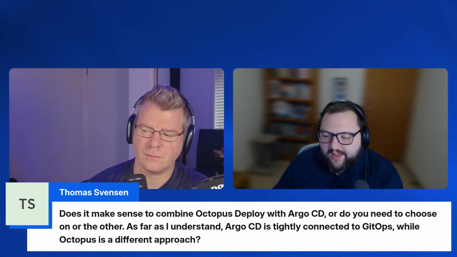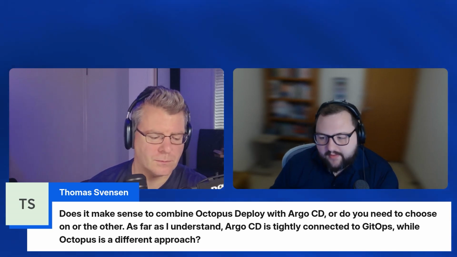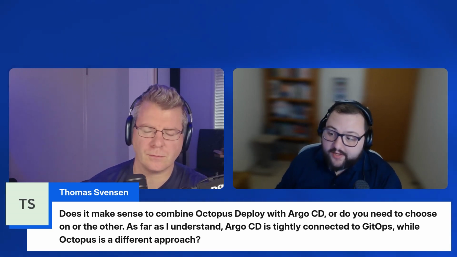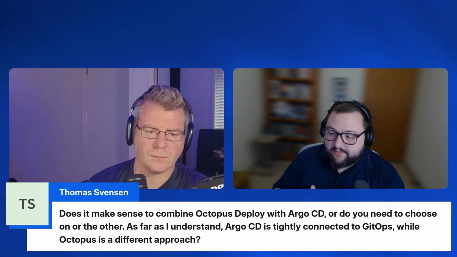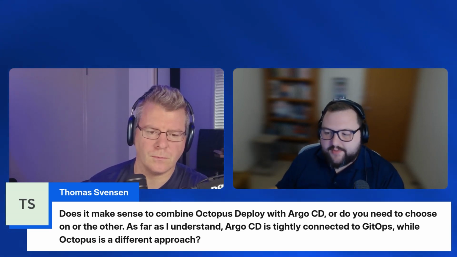The answer to the question, though, is do you have to choose one or the other? The answer is no. You can have multiple deployment tools, and the different deployment paradigms work in different ways. So GitOps might be really useful for one of your applications, and you might want to use Argo because that's how it works for you. And that's perfectly fine. But there are other times where that might not work.